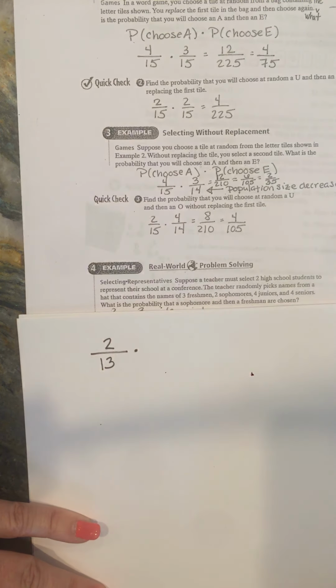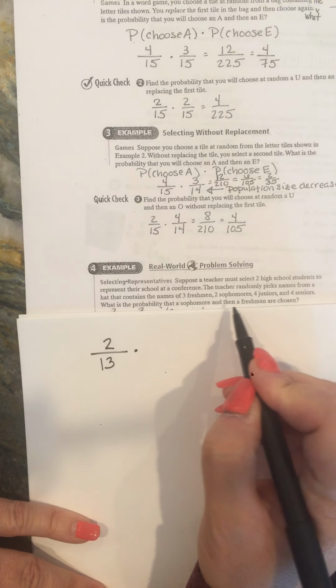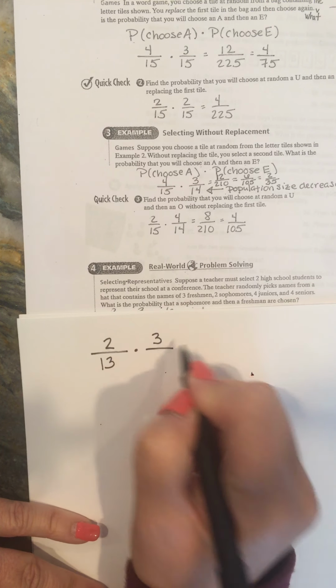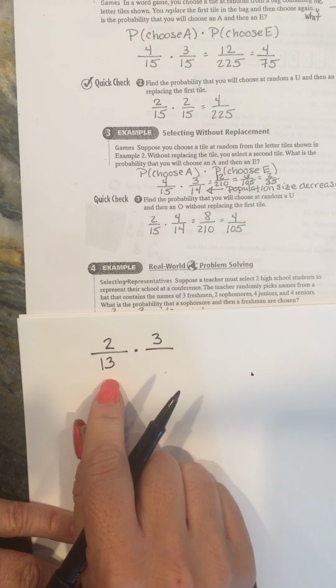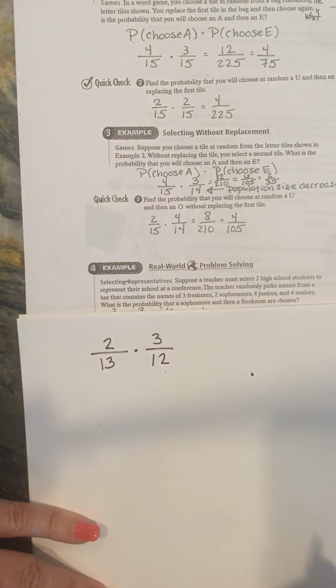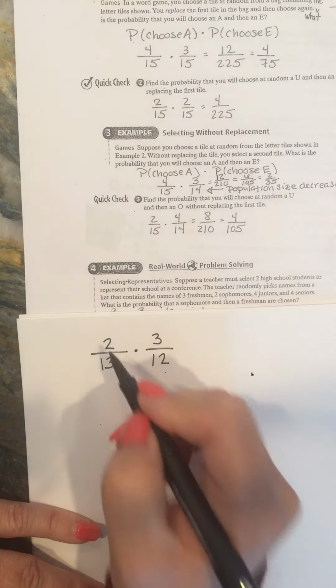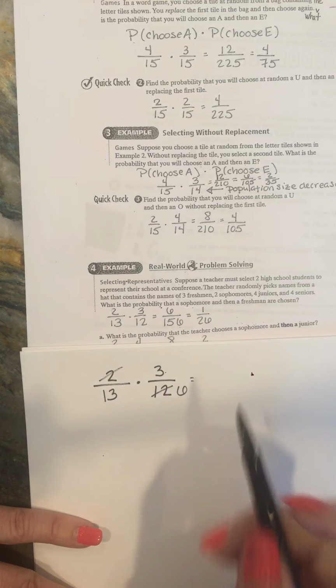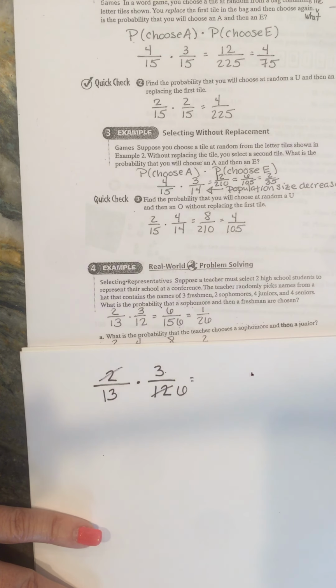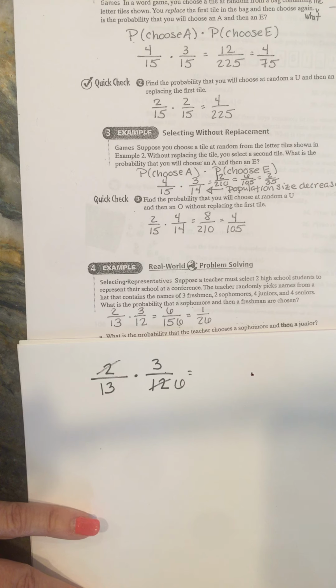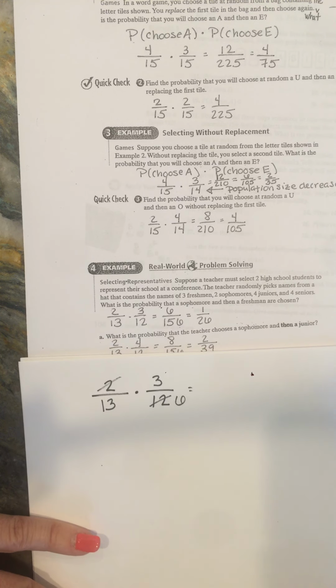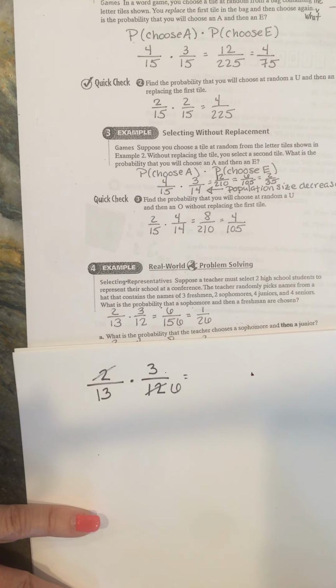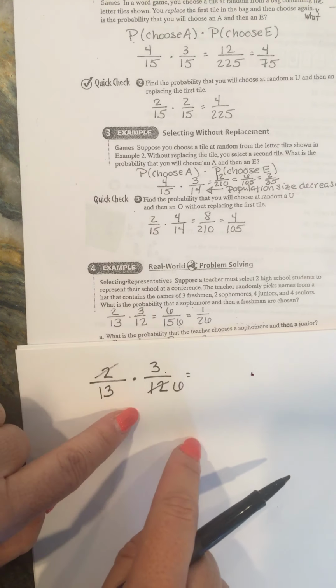Now what's the probability of choosing a freshman? Well, there are 3 freshmen. How many students are there to choose from? There's 12 to choose from. And then we can do a little cross-canceling if you want. So that'll give us 1 out of 26. All right. What is the probability that the teacher chooses a sophomore and then a junior? Okay, I'm going to let you take a second to work on that.